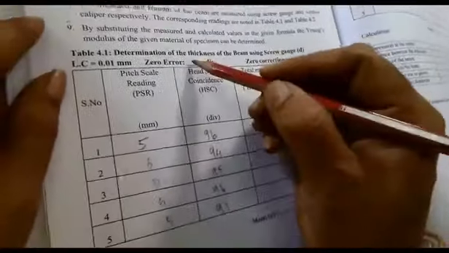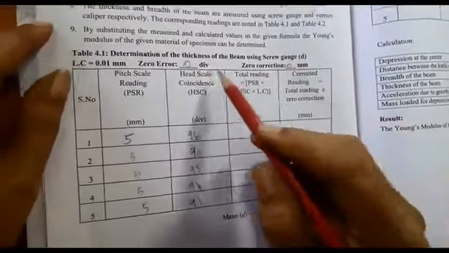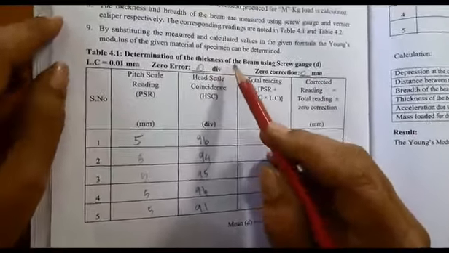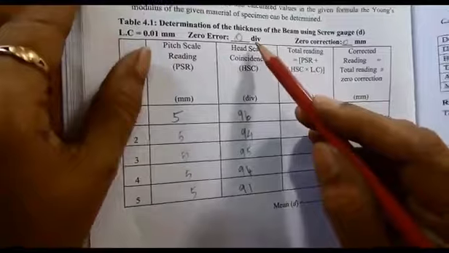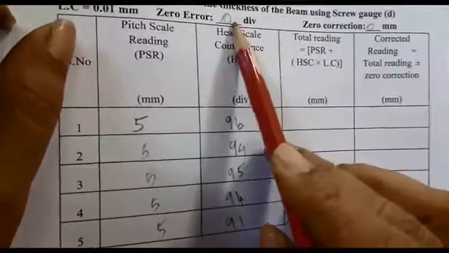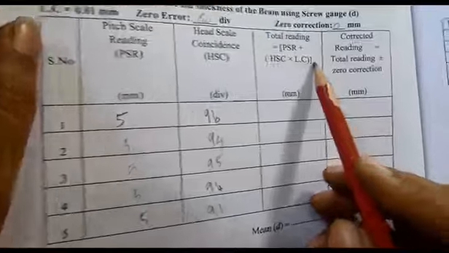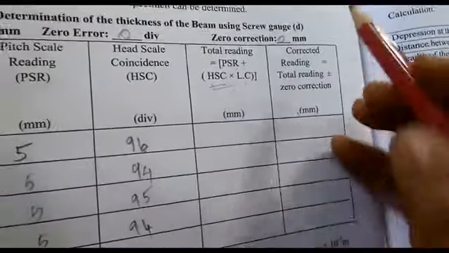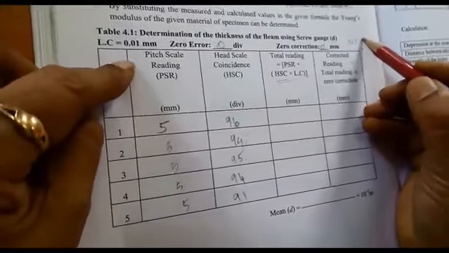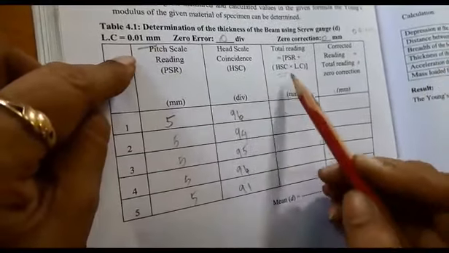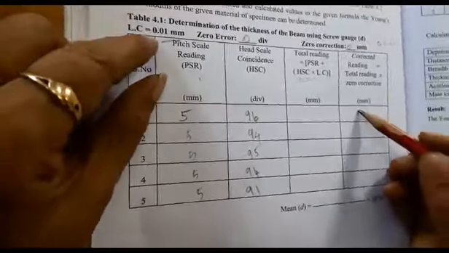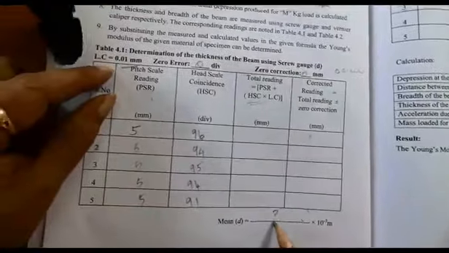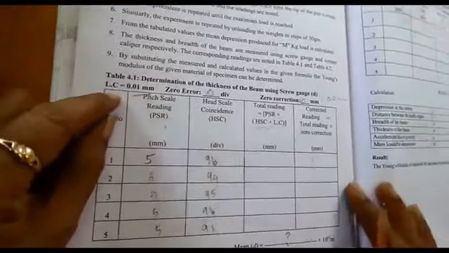PSR plus HSC into LC. So find out the error. In our case the error is 0 in this instrument, but there may be positive error and negative error also. So learn basic instruments and find out how to calculate the error from the given instrument. Since the error is 0, PSR plus HSC into LC. HSC is 96. Least count for screw gauge is 0.01 millimeter. So multiply HSC with the least count and add with PSR to complete the corrected reading. The mean value of this will be the thickness of the beam using screw gauge.